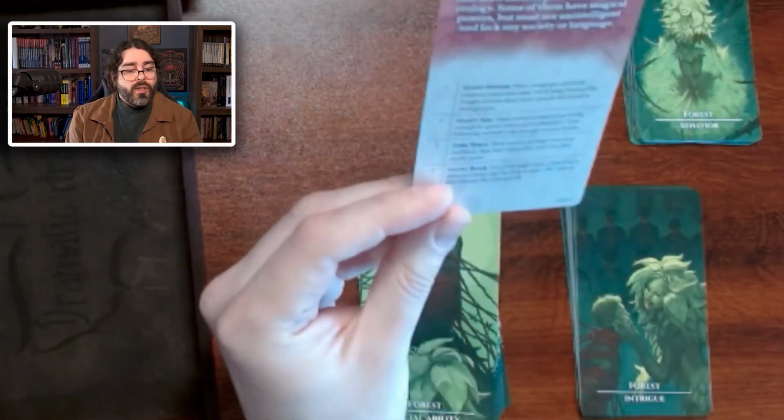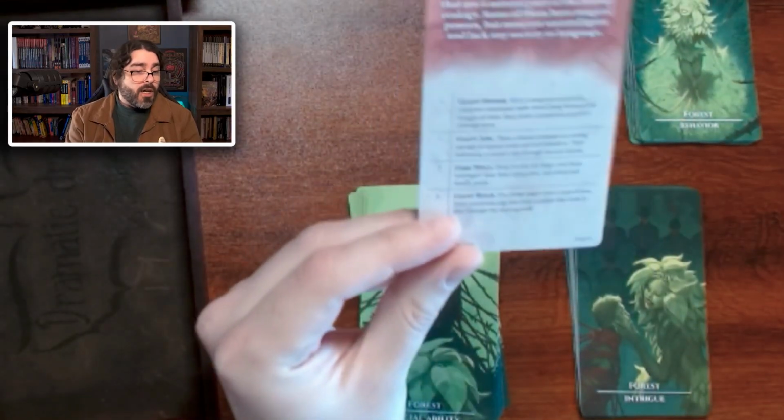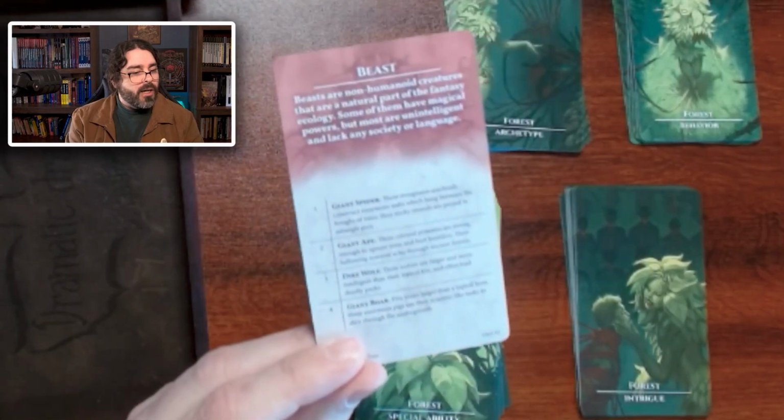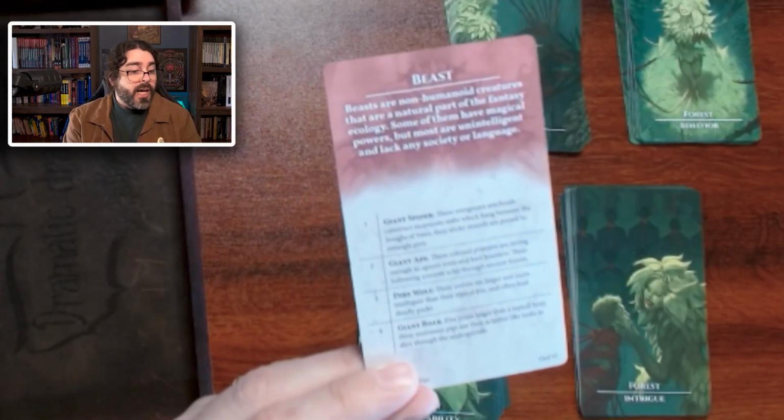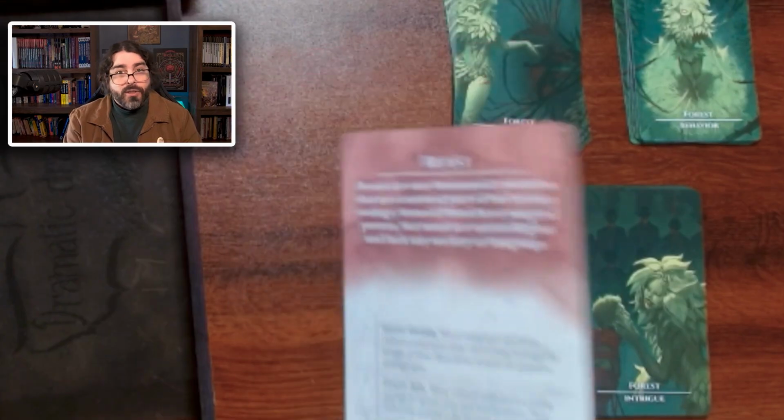We are going to be working with a beast, and beasts are non-humanoid creatures that are a natural part of the fantasy ecology. Some of them have magical powers, but most are unintelligent and lack any society or language. It's pretty much what we would expect for having a beast creature in this existence. So let me go ahead. I'm just going to put this card on top of this stack here at least.